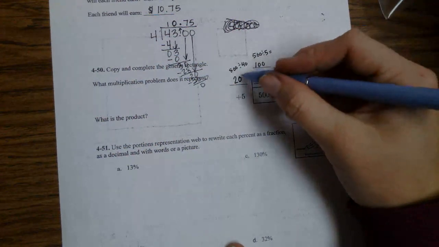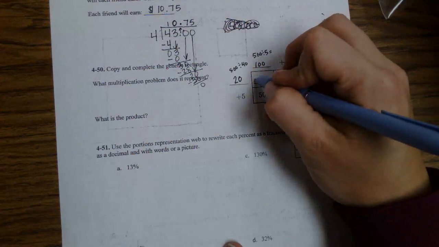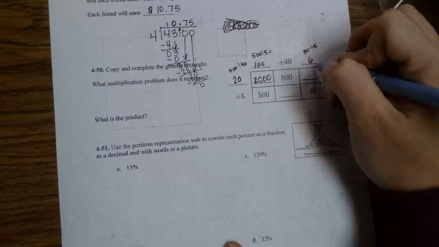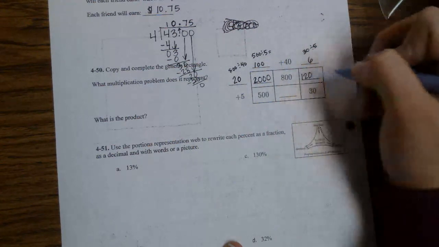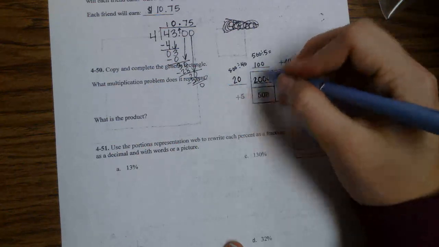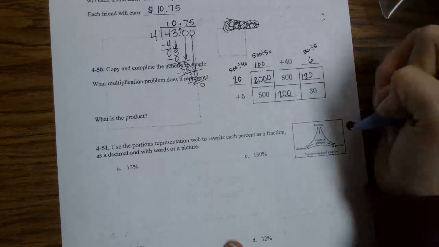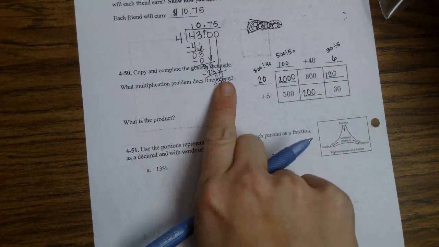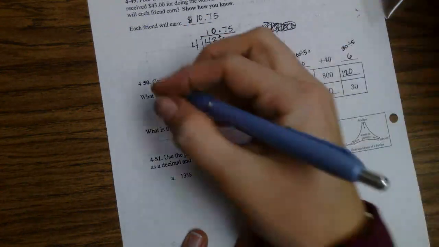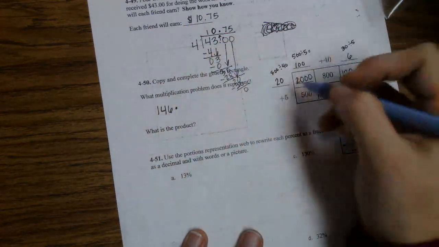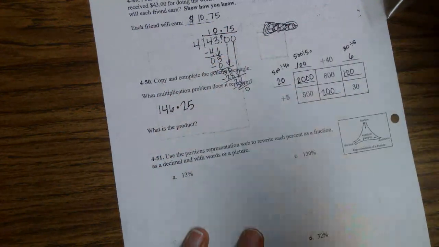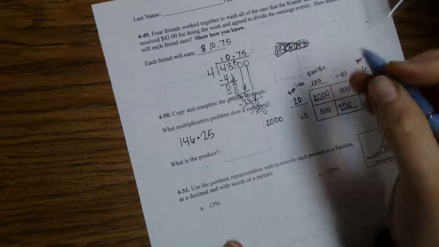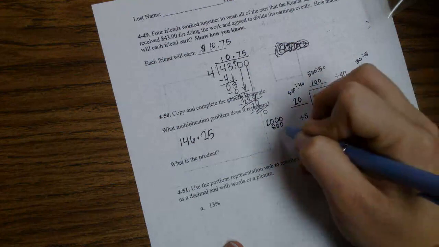Now I can just multiply. 20 times 100 is, I can put my 2 and then put my zeros in. 20 times 6, 6 times 2 is 12. I put my 0. 5 times 40, 5 times 4 is 20, and I add a 0. Well, for what multiplication problem does it represent? It's 146 times 25. And the product, I just have to add all of my pieces of my rectangle.